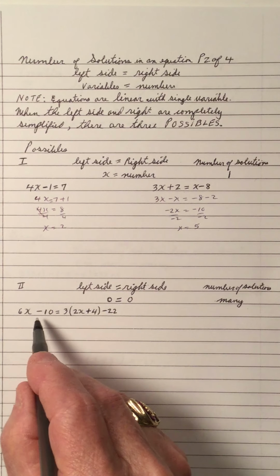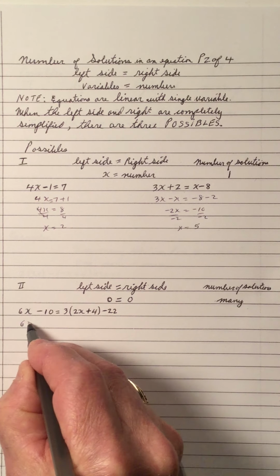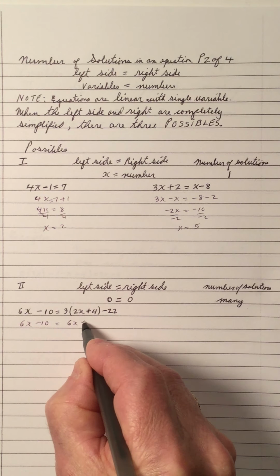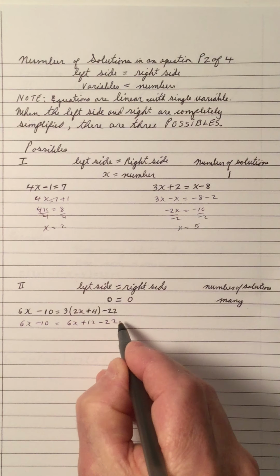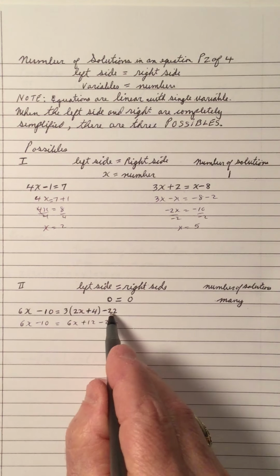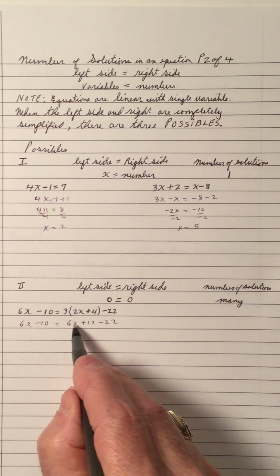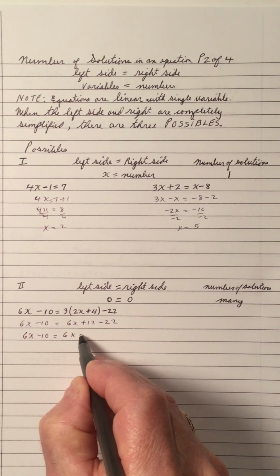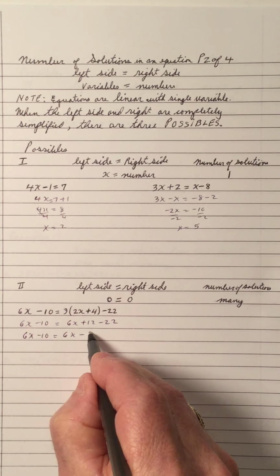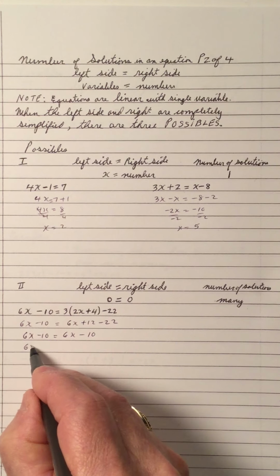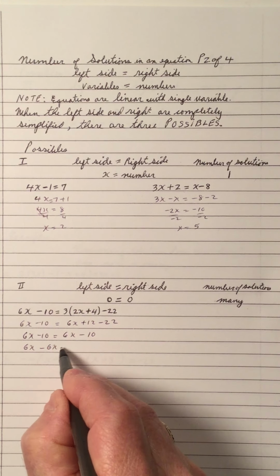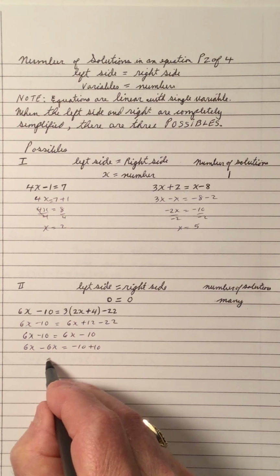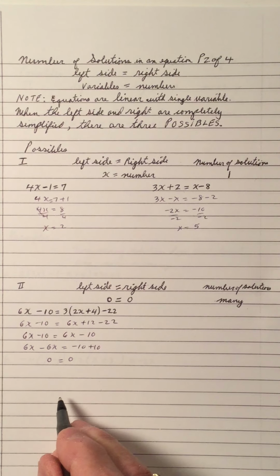Let's take this equation right here, which is 6x minus 10, and that's a 6x plus 12 minus 22. So now you're solving this equation. You're getting rid of the bracket, and you're simplifying each side. That's a -10. So 6x minus 6x, -10 plus 10, you keep going, so that's a 0, and that's a 0.